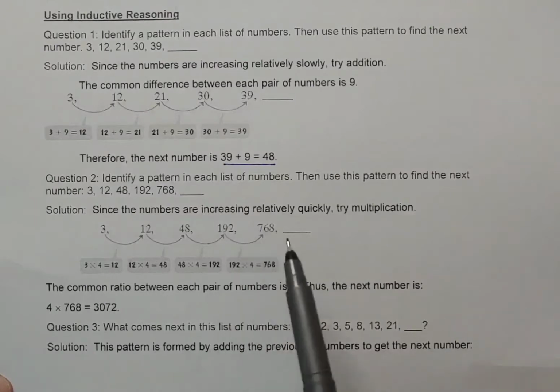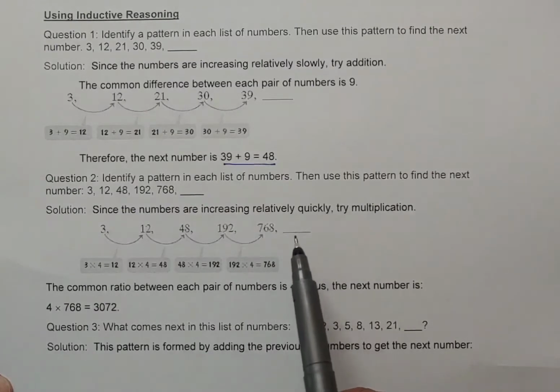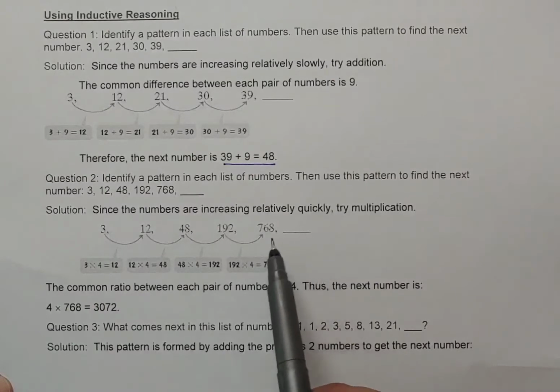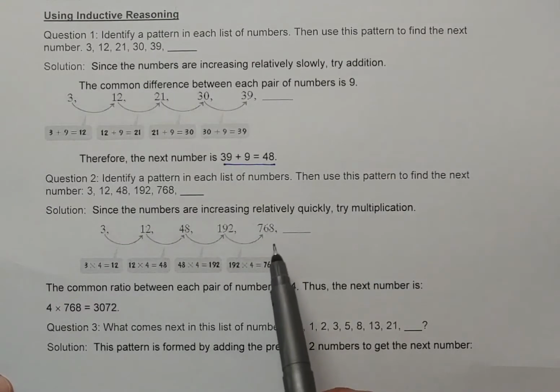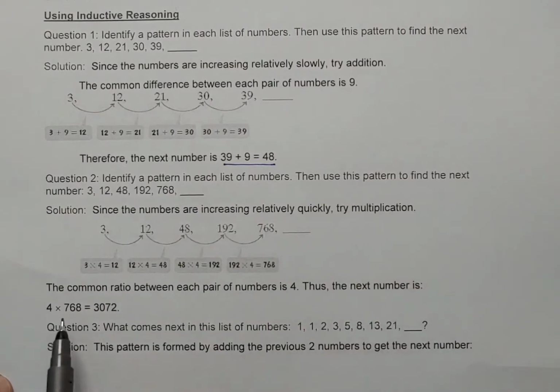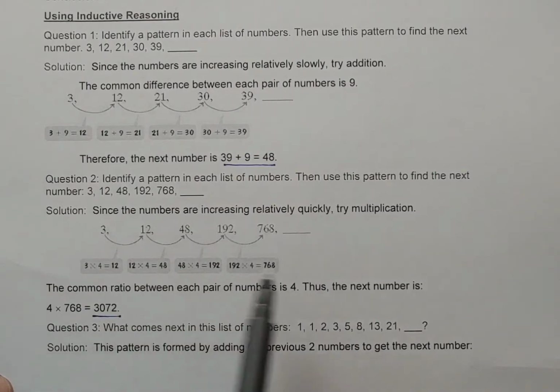So we can conclude that the next number here has to be the product of 768 and 4. So multiply 768 times 4. We get the next number is 4 times 768, 3072. Okay, so this is the next answer.